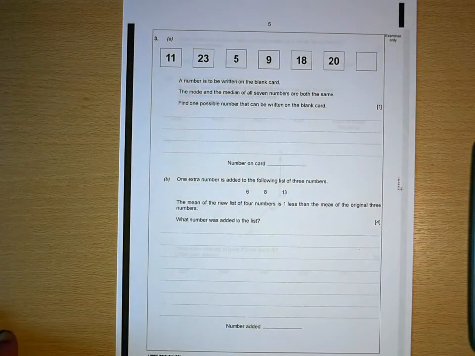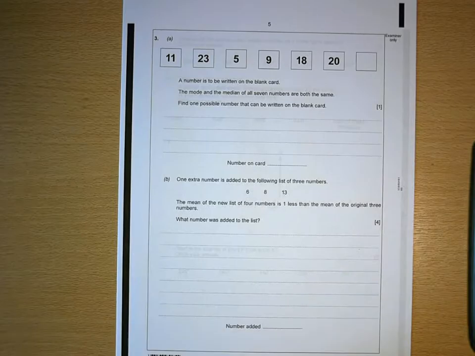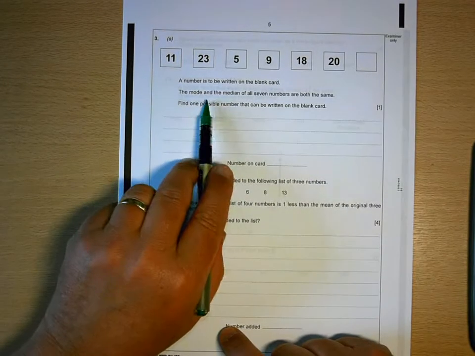Question 3. A number is to be written on the blank card. The mode and median of all 7 numbers are both the same. Find one possible number that can be written on the blank card.